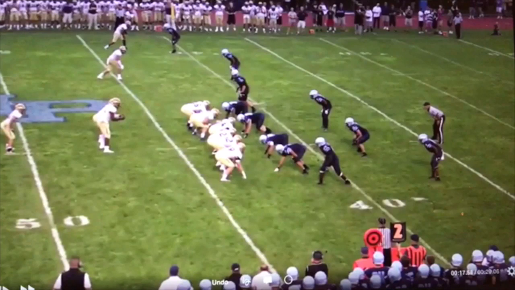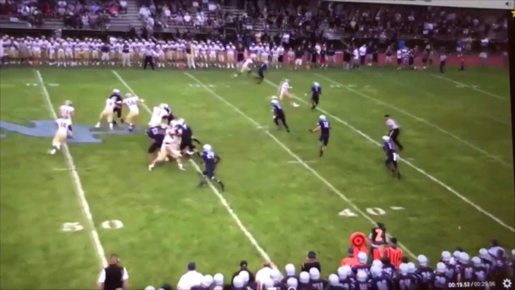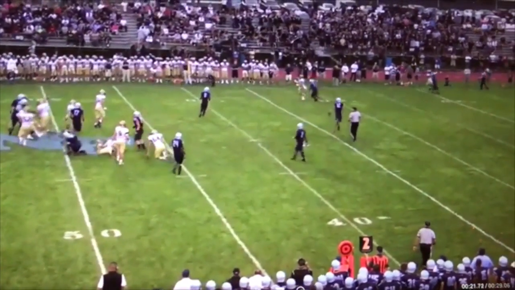Isaiah Jones, recognizing man coverage, he's able to get the ball out as soon as his receiver sticks his foot into his route. Take a look. And that is how you defeat man coverage.